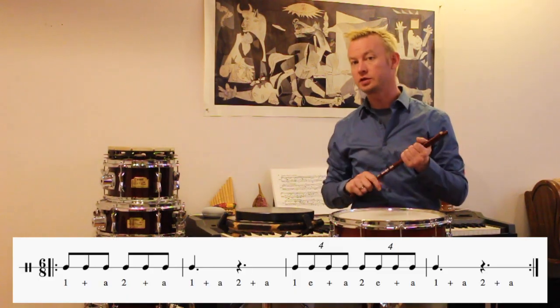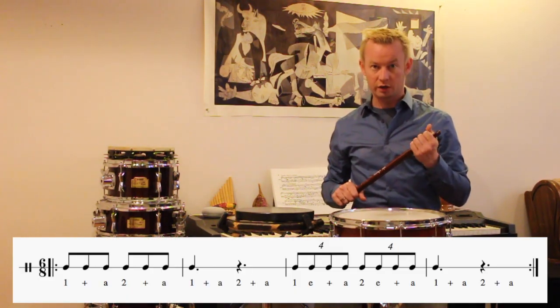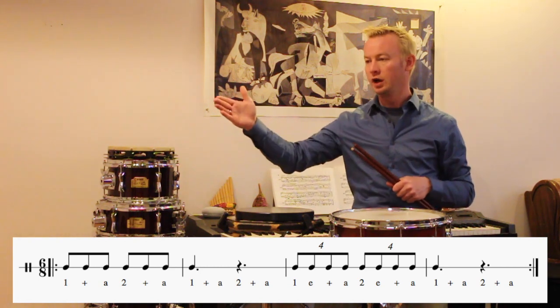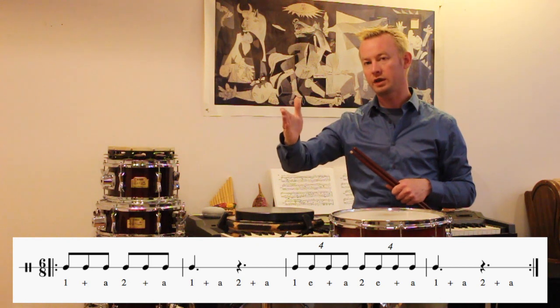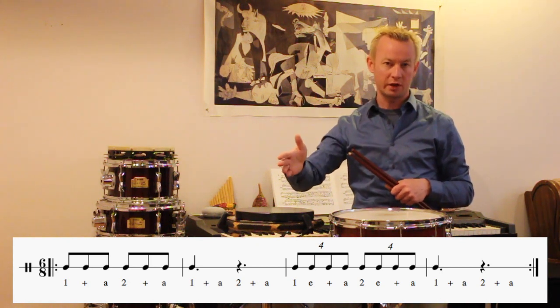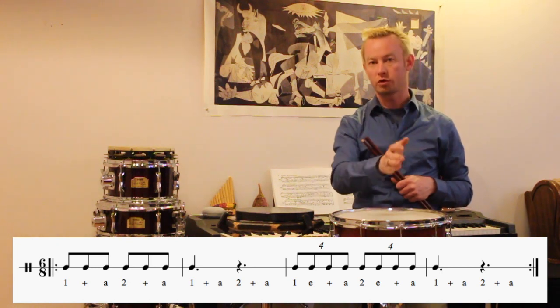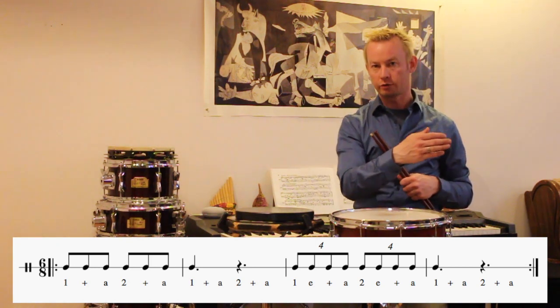Here's the next exercise. It is 4 bars long, and everything's just stretched out to be twice as long-ish. We're going to do an entire bar of 6/8 with 8th notes, followed by a downbeat, and then nothing for the rest of that bar. And then we're going to do an entire bar of 6/8 with quartuplets, and then a downbeat and nothing for the rest of that bar.